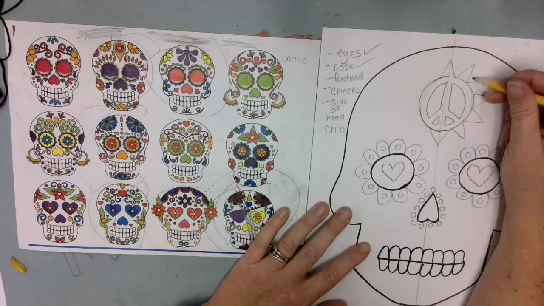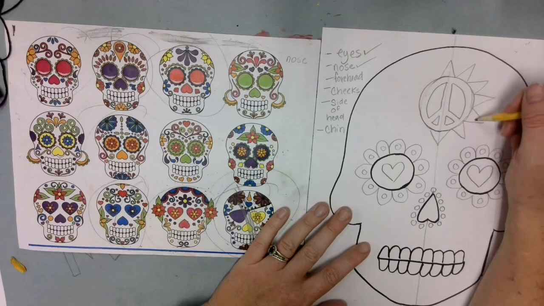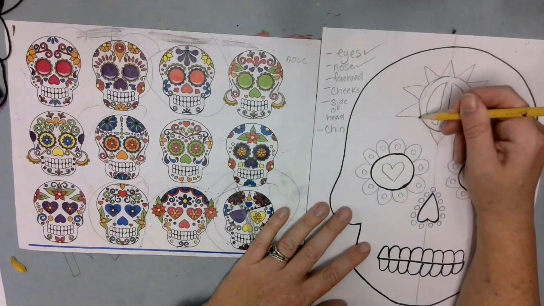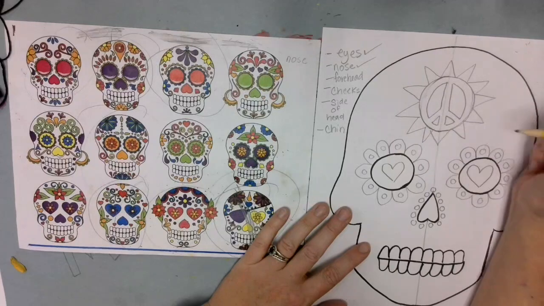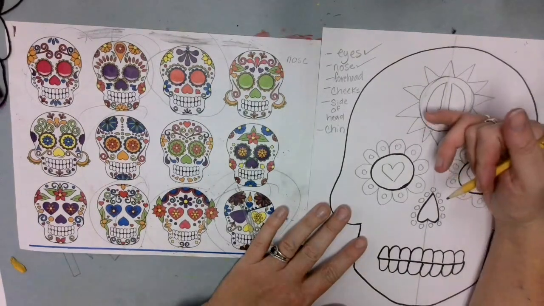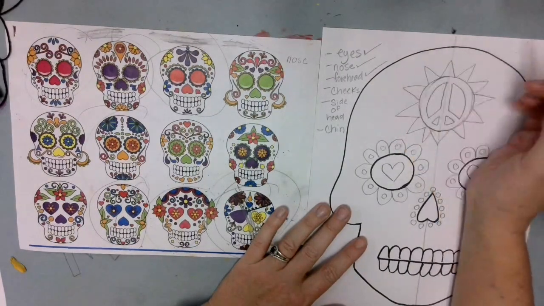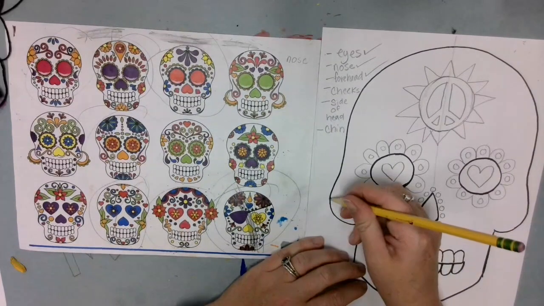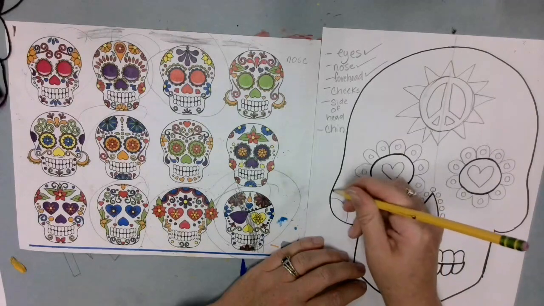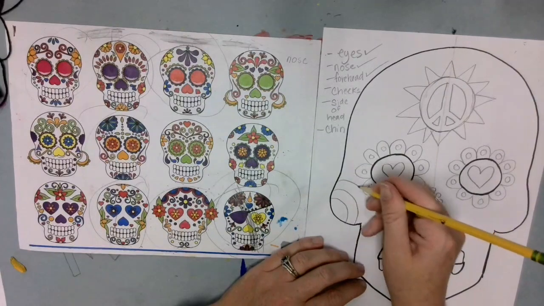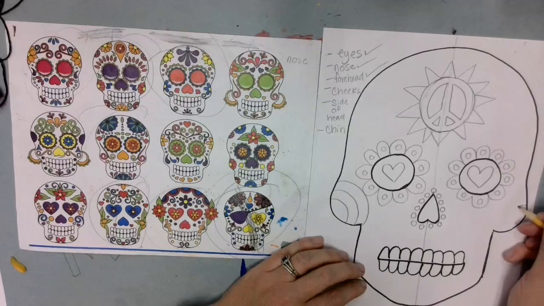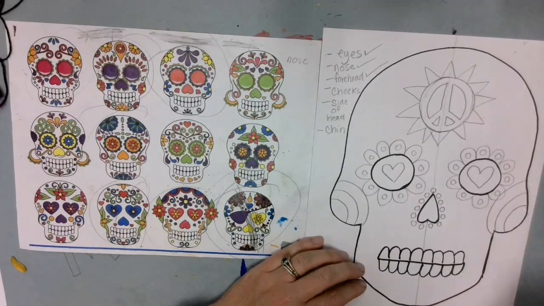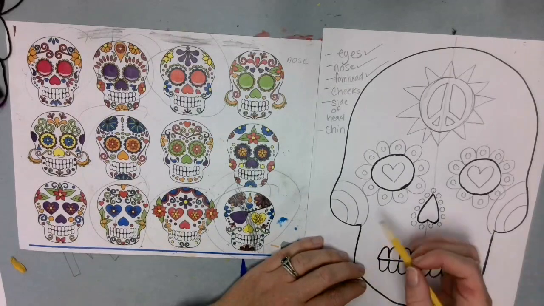One, two, three, four, five. One, two, three, four, five. That's pretty close. All right, we can check off forehead. That detail is done. Cheeks. I think I'm going to do something pretty simple. I was going to do some curved lines on my cheeks. 1, 2, 3. Yeah, that looks pretty good.